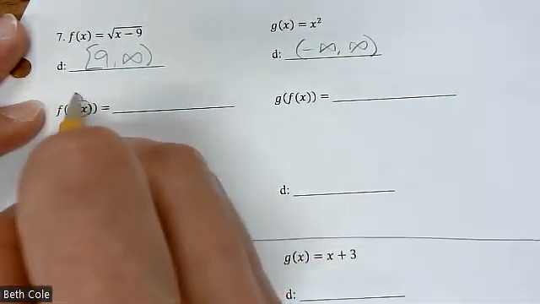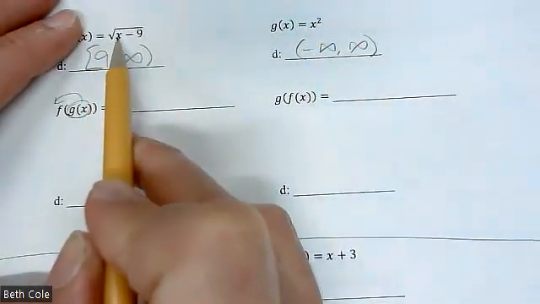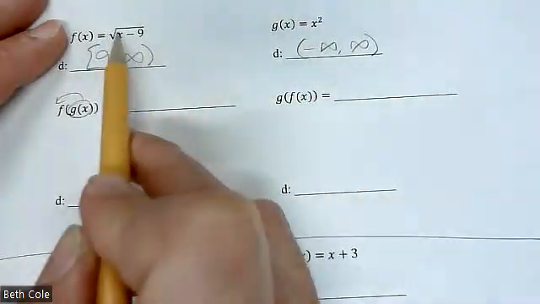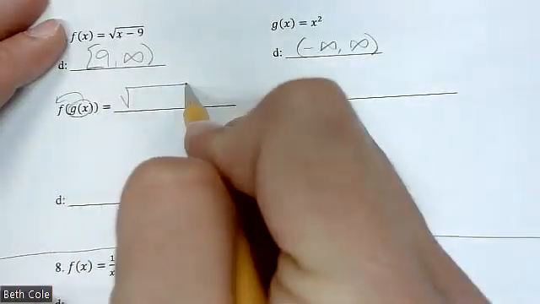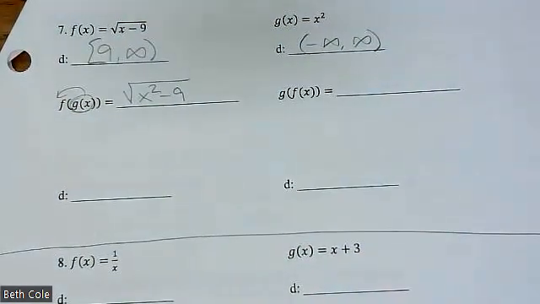Right here, G gets plugged into F. You're going to take this X squared, plug it in over here. So it'll be square root of X squared minus 9. Hands off. Only the X is squared, not the whole thing. You can't reduce anything if it's only part of it. So just do nothing. Isn't that great? No work. We love no work, right?